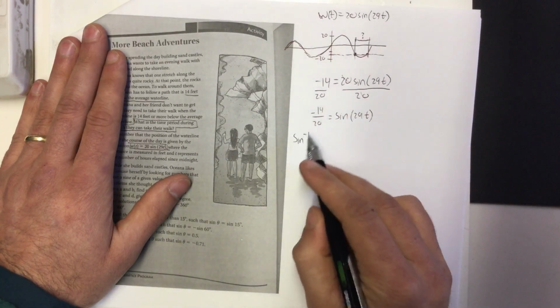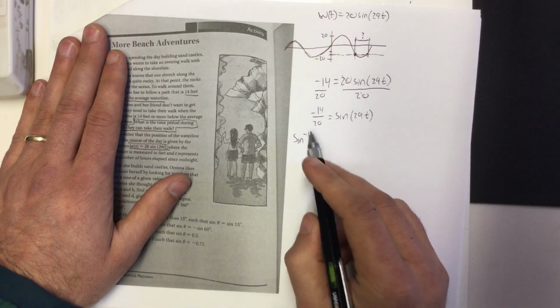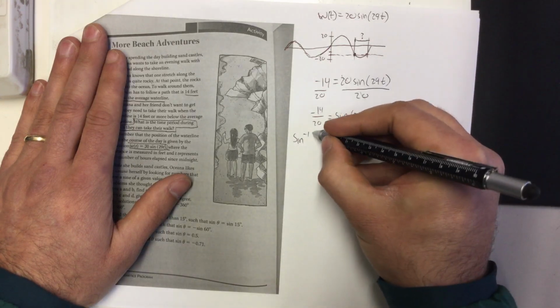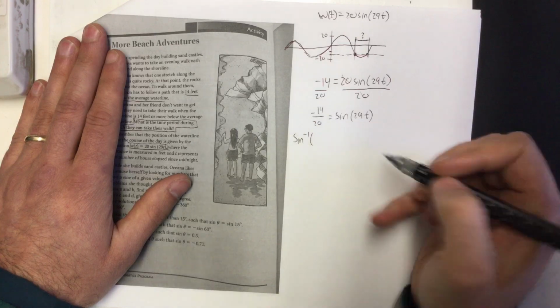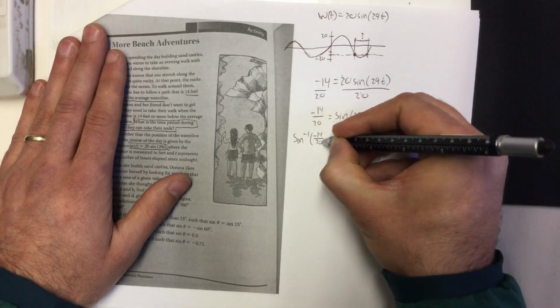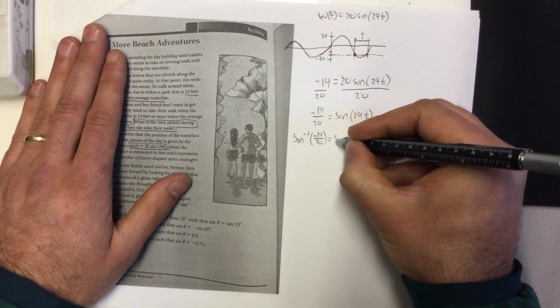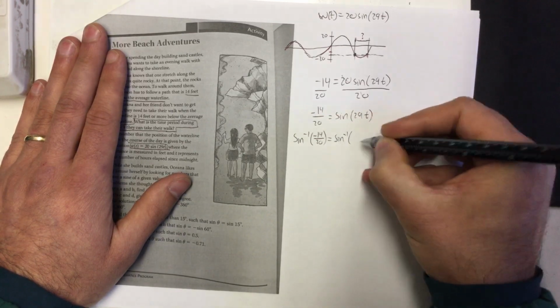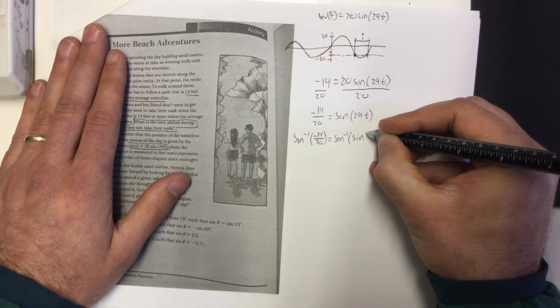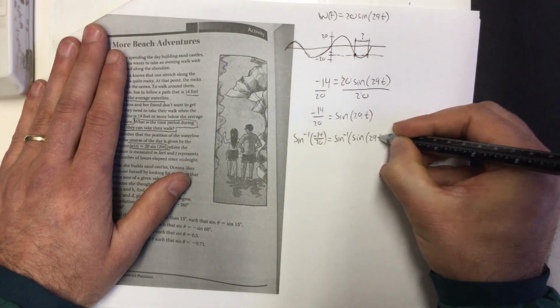If you have an exponent raised to the negative 1, that's a mathematical symbol that means inverse. We're going to take the sine inverse of both sides. So it's going to look like this. Negative 14 over 20 is equal to the sine inverse of, and we're going to take the sine inverse of this side, the sine of 29t.